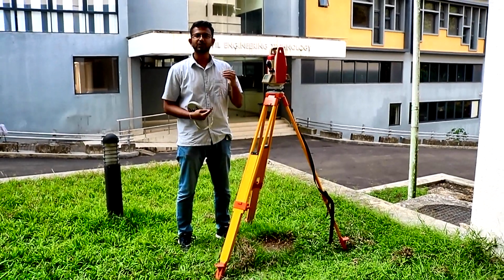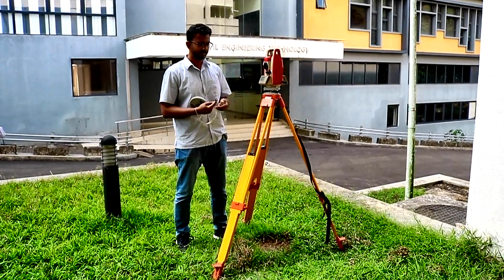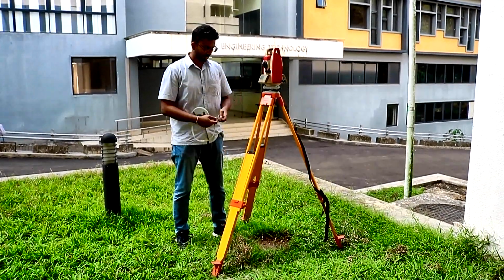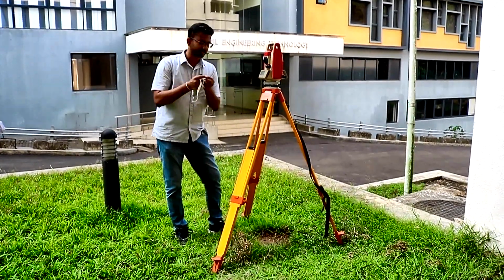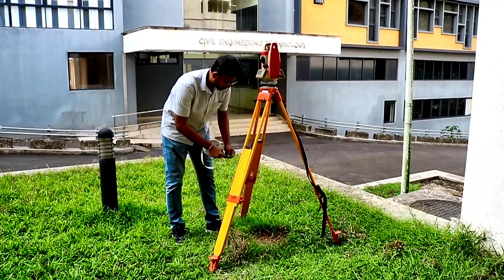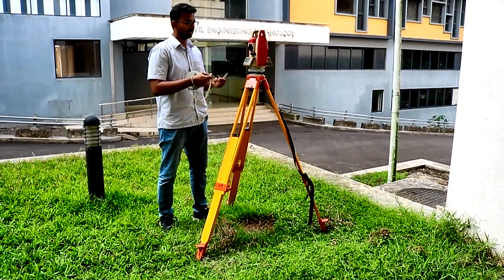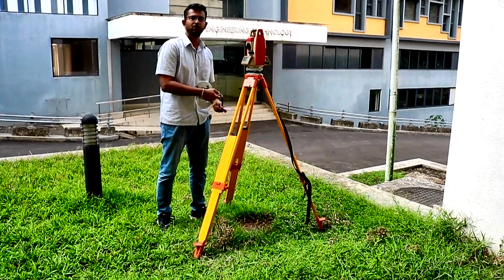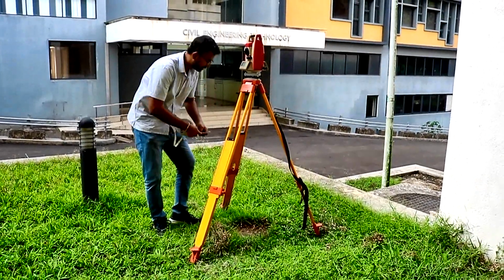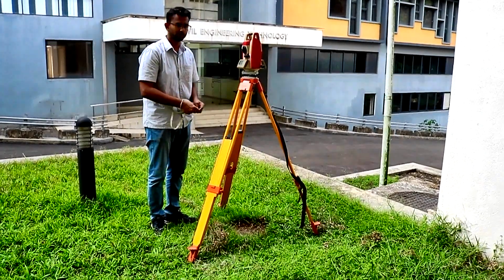The next thing is we need to feed the height of this instrument, right? So we can take a tape and we need to keep it just above this control point, right? Not by the side of the control point. I have seen some people keeping it on the ground, not over the control point. That is wrong, right? So whatever the height is given for the control point.